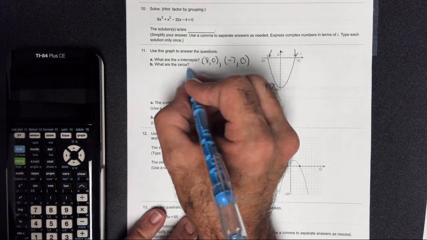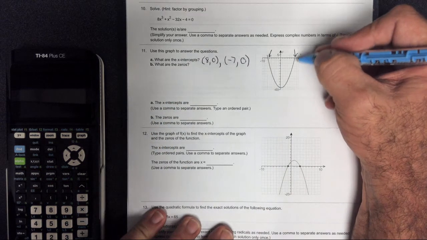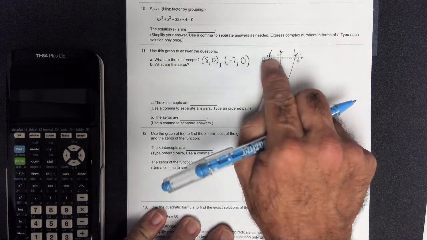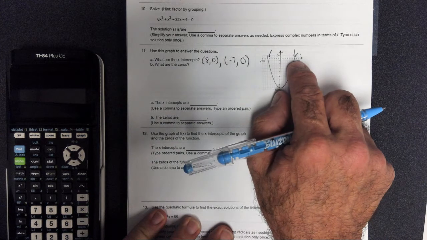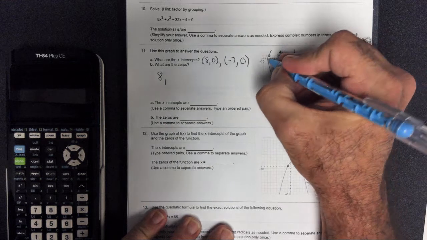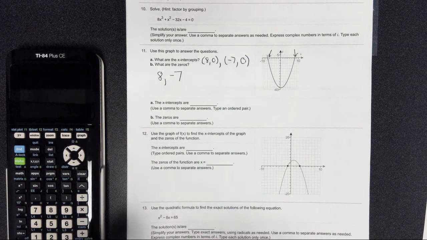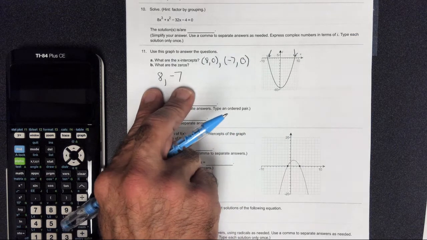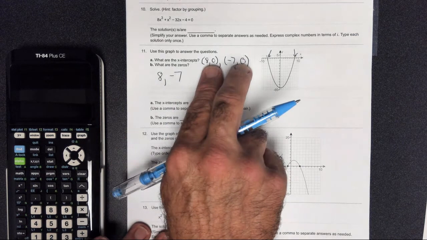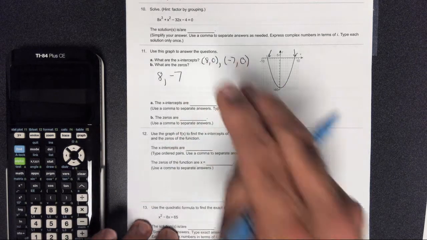Now check this out. The zeros are the x values where my graph crosses the x-axis. So the first 0 would be 8. So I got a 0 at 8. The second 0 was negative 7. So these problems just wanted you to realize that zeros are the same thing as the x-intercepts' x value, okay?